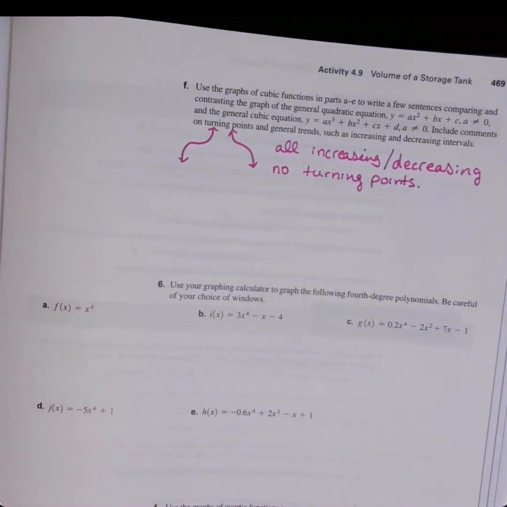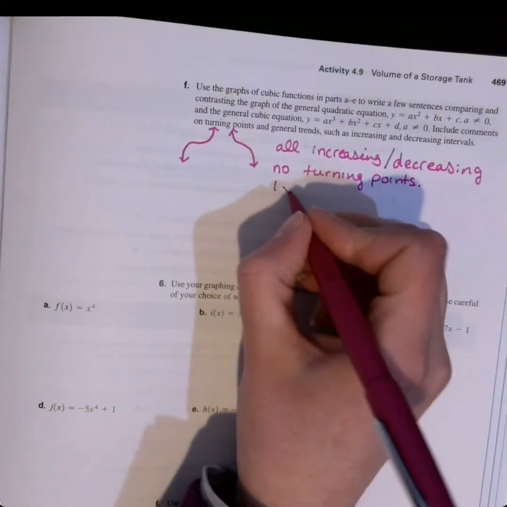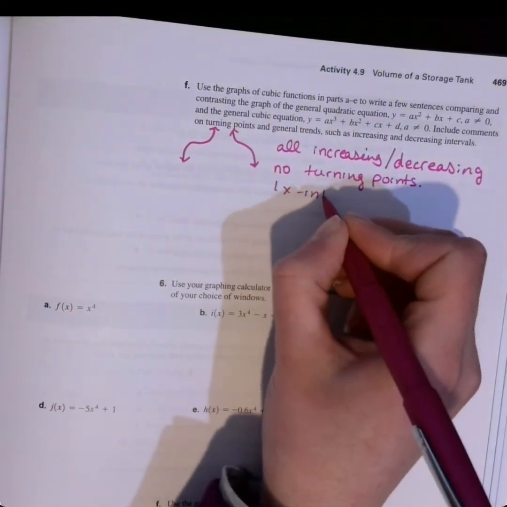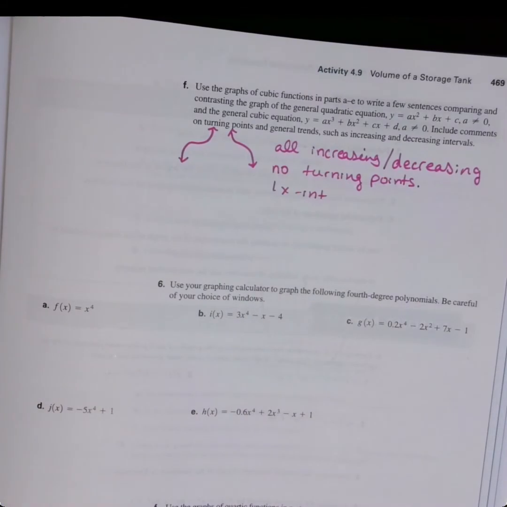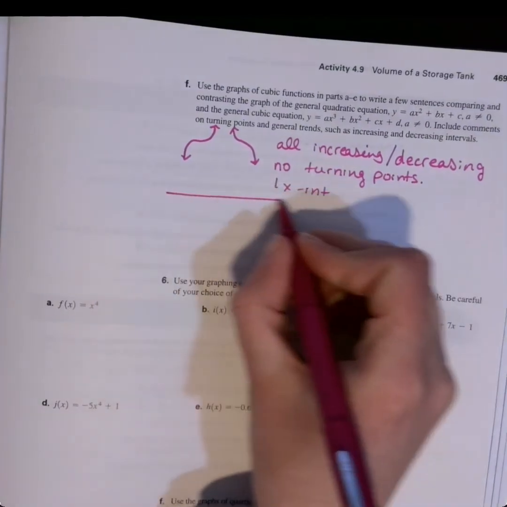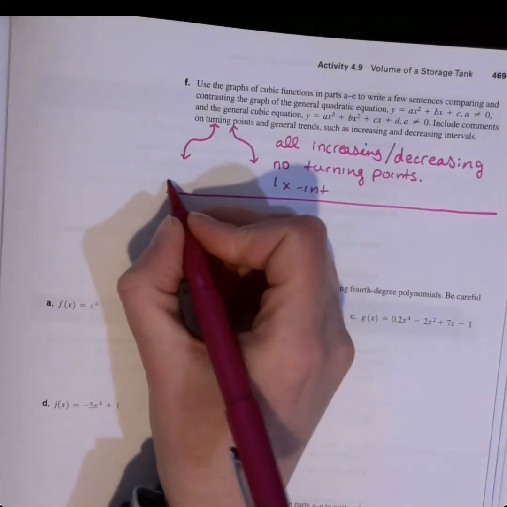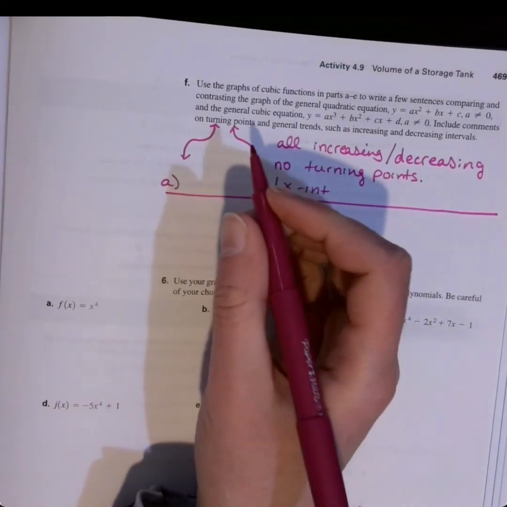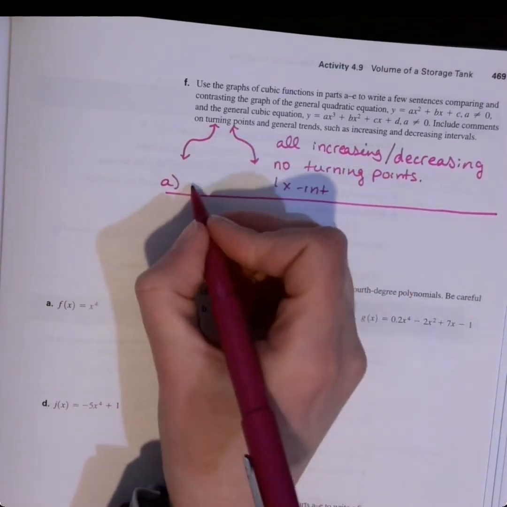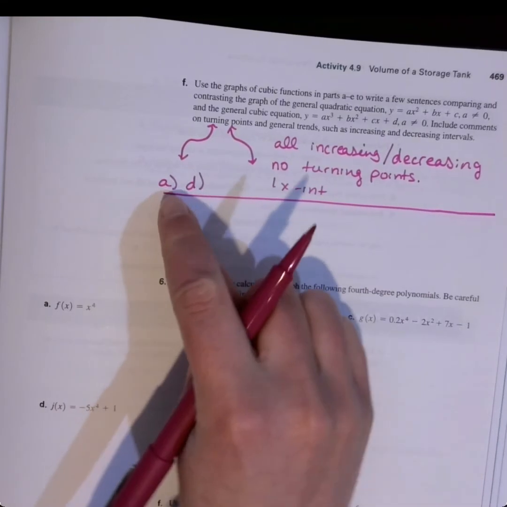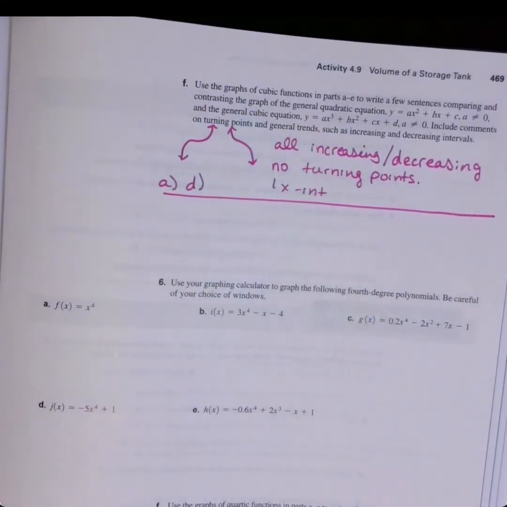Okay. This shape right here also has one x-intercept. And all of them have one y-intercept, so that's not even worth mentioning. One y-intercept for all of them. Okay, so I noticed all those things about that shape. And that shape is the shape that we see in part A and part D. In part A, it was the increasing shape. In part D, it was the decreasing shape.